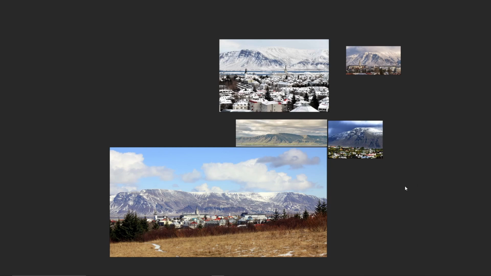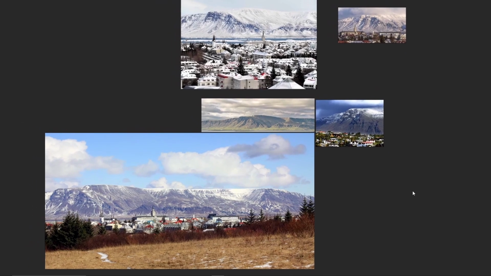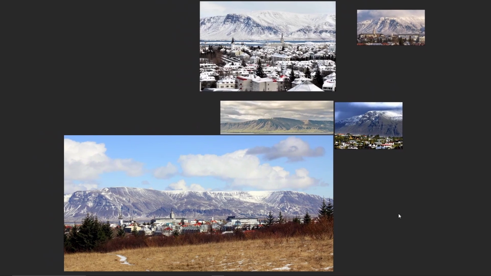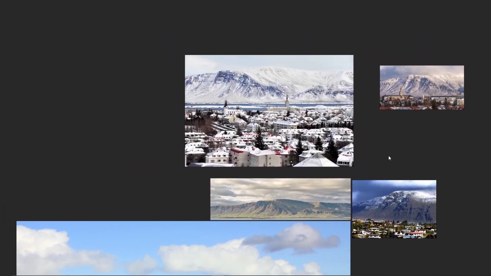Today we're going to be going over our references, as these are the most important things to getting started. Before we go into Gaia and everything, we need to know what we actually want to create. So this is a particular mountain I found near Reykjavik in Iceland. It's called Mount Esja. Yeah, it's a stunning mountain.